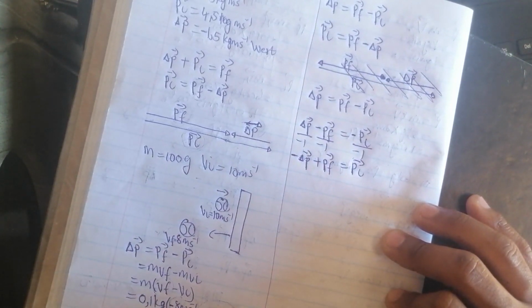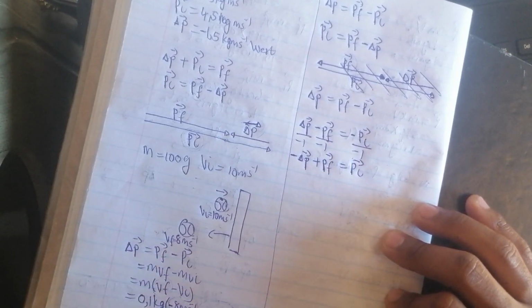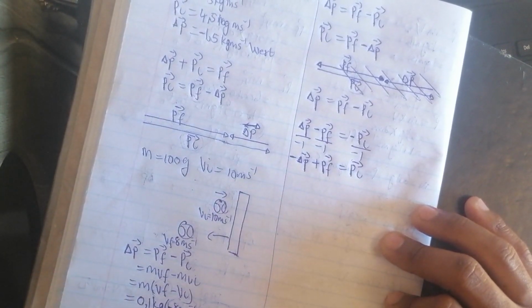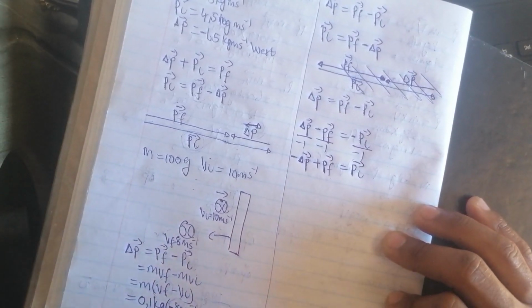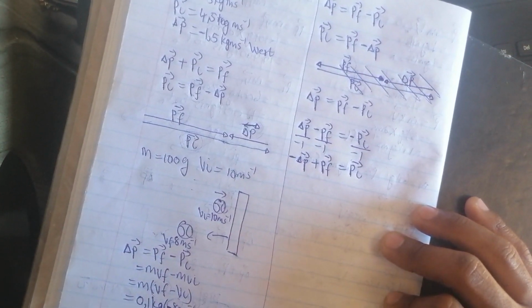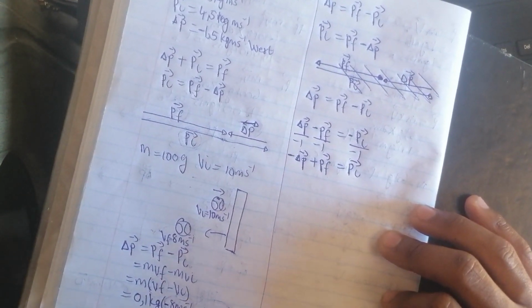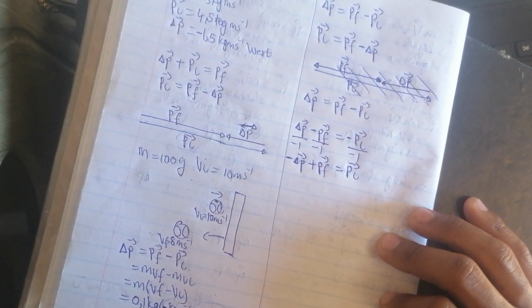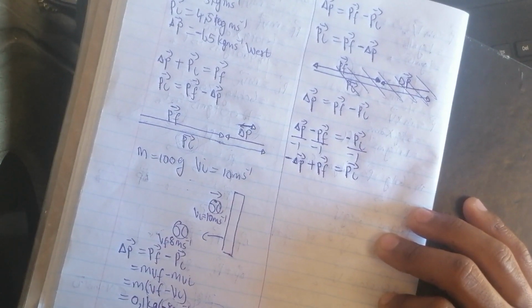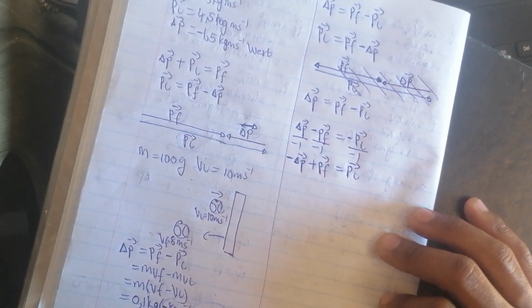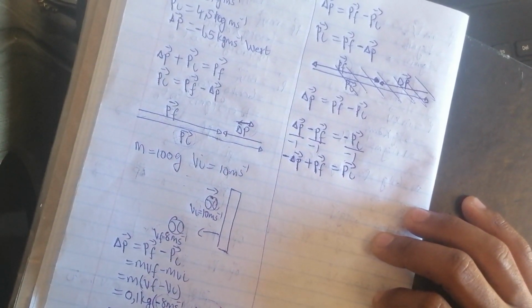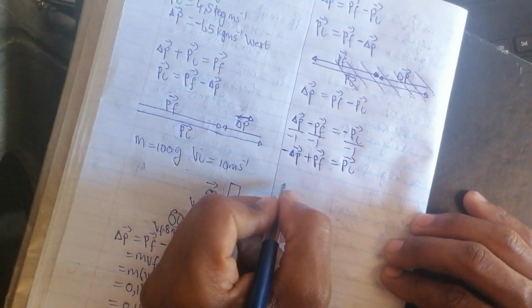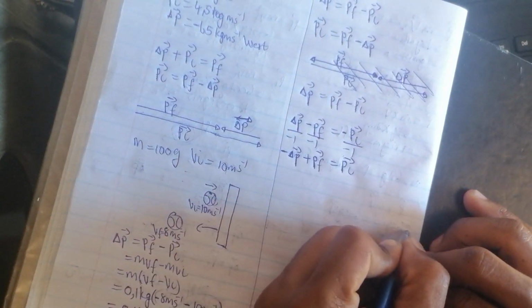I don't know if this is making sense, because why are we saying this? Final momentum is negative and the initial momentum is positive. I want you to see that. So if the change in momentum is negative and final momentum is negative but the initial momentum is positive, this is what we can do. We know that the change in momentum is negative, so let's try and do this.